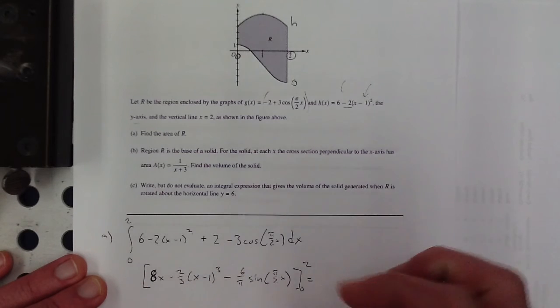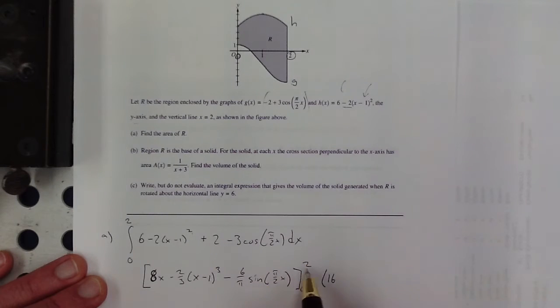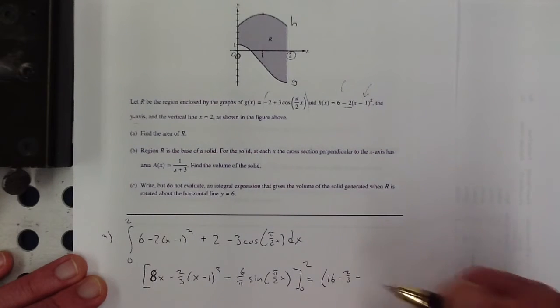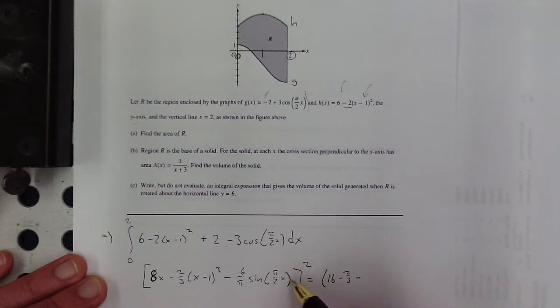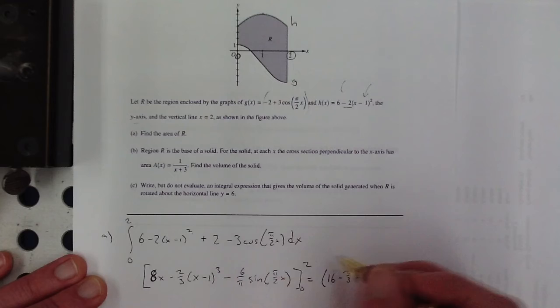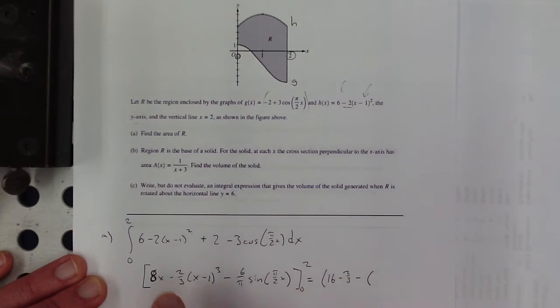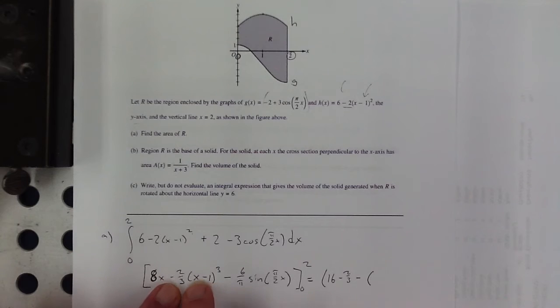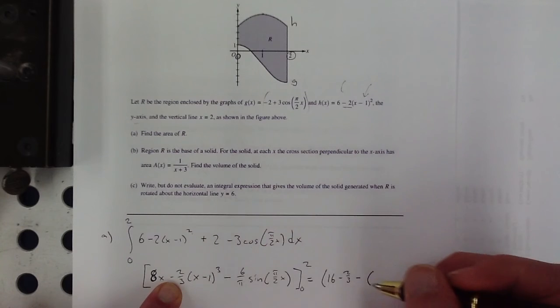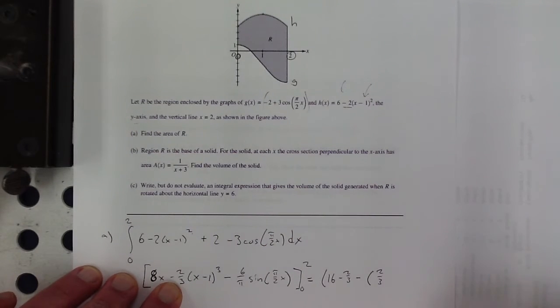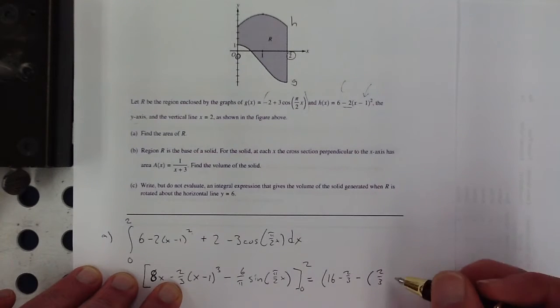So 2 plugged in here, 16 minus 2 plugged in here, that's just 2 minus 1 is 1 to the third is 1, so minus 2/3. Minus, plugging the 2 in here gives me pi, and the sine of pi is 0, so that wipes out that term. And minus, what do I get when I plug 0 in here? I get 0 minus 0 minus 1 is negative 1 to the third is negative. So that's negative 2/3 times negative 1 is positive 2/3. And then the sine of 0 is also 0, so that knocks that out.